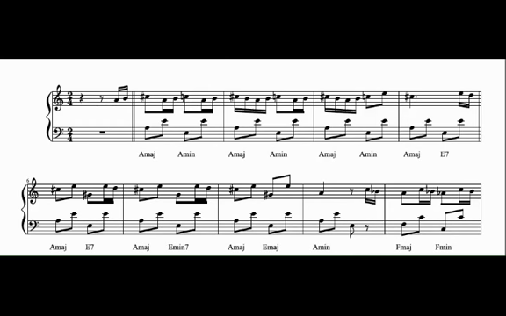And what I did is I wrote the names of the chords that are being outlined in each of these beats so that I could see the pattern. And I'm seeing them going from A major to A minor, the second measure.